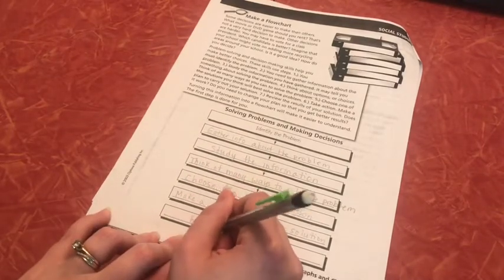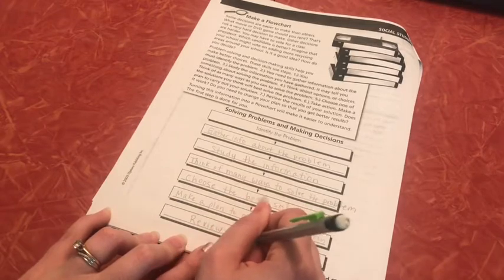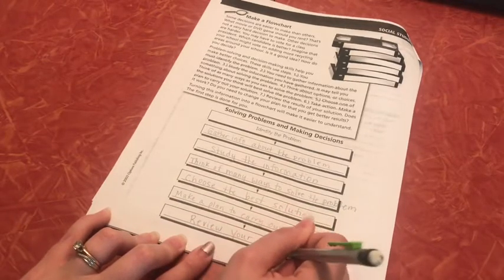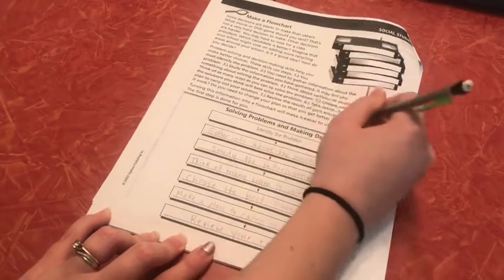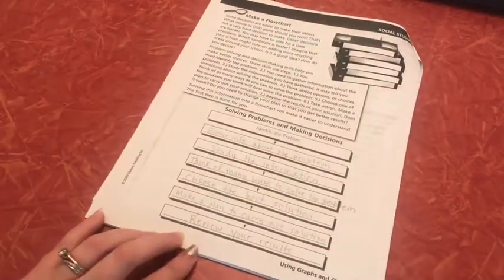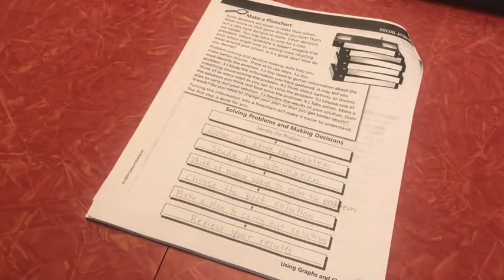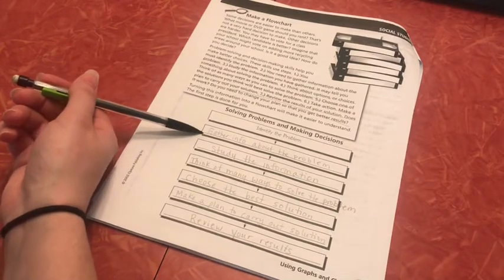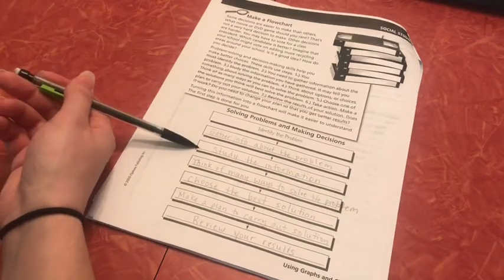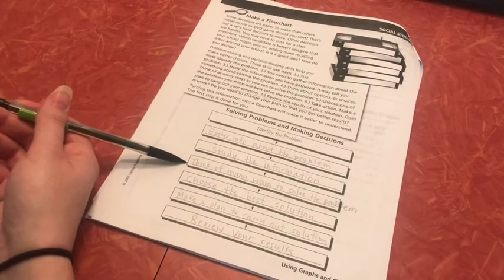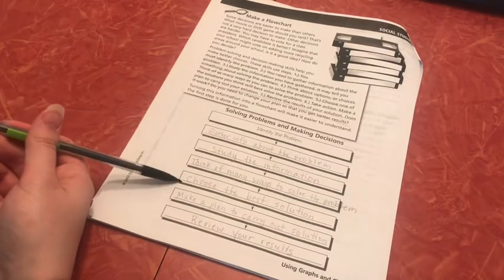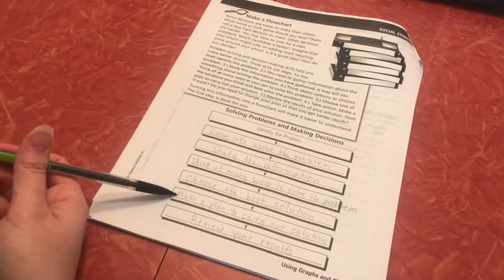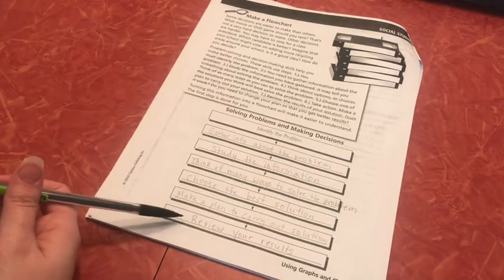Review your results. And ladies and gentlemen, we just made a flowchart. Identify the problem, gather info about the problem, study the information, think of many ways to solve the problem, choose the best solution, make a plan to carry out the solution, and review your results.